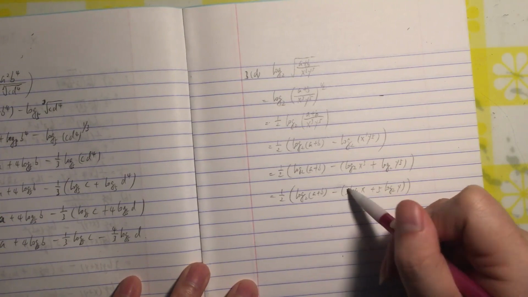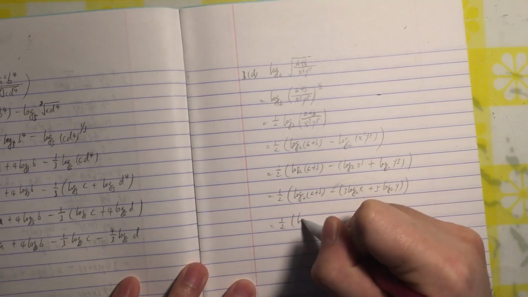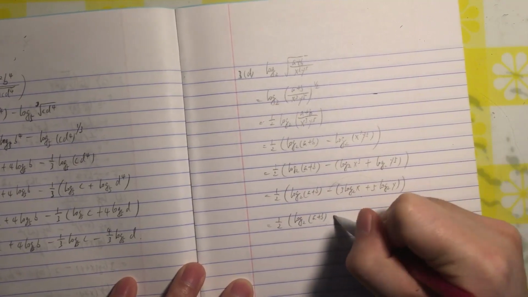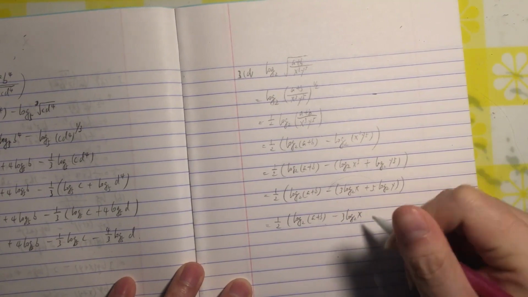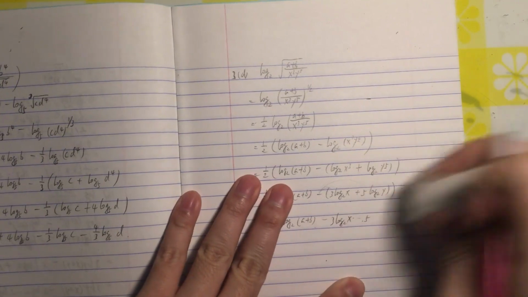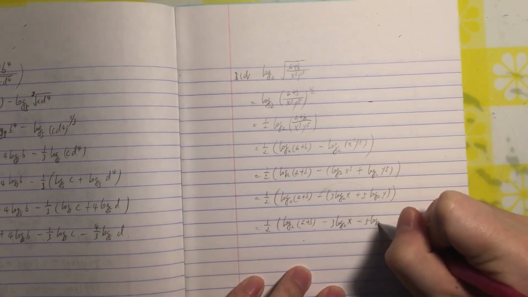I can distribute the negative sign to the parentheses. I get half of log base 2 of a plus b minus 3 log base 2 of x minus 5 log base 2 of y.